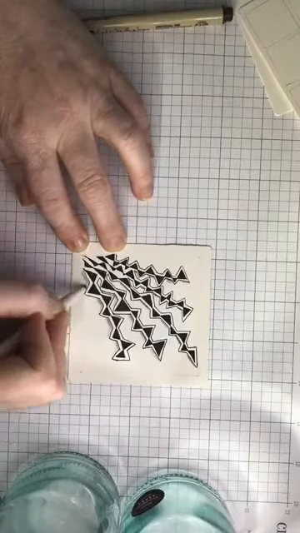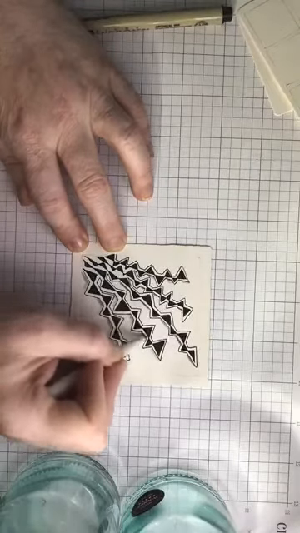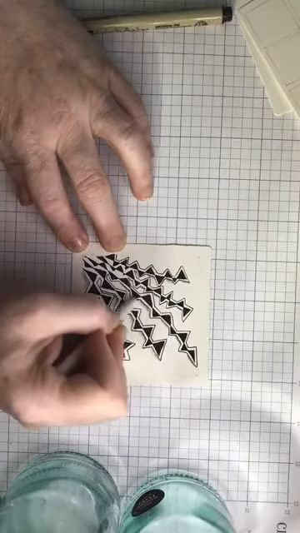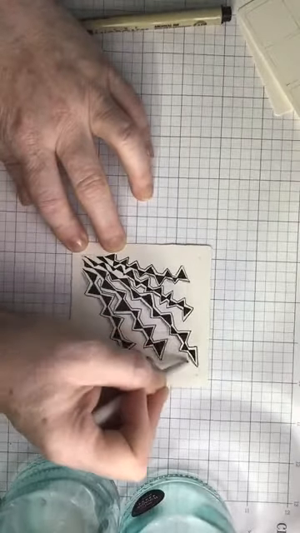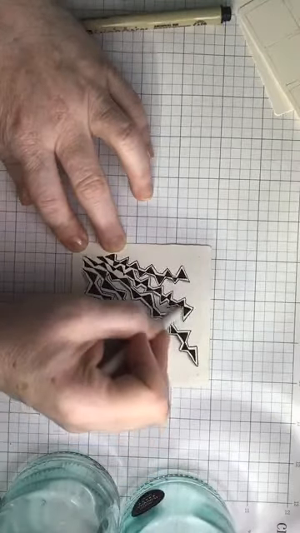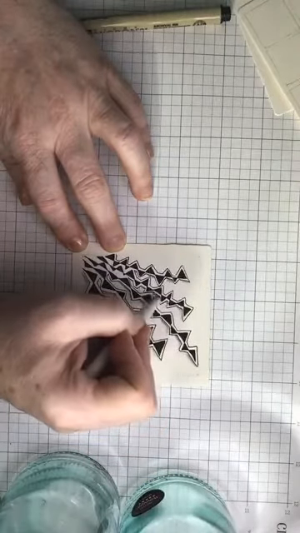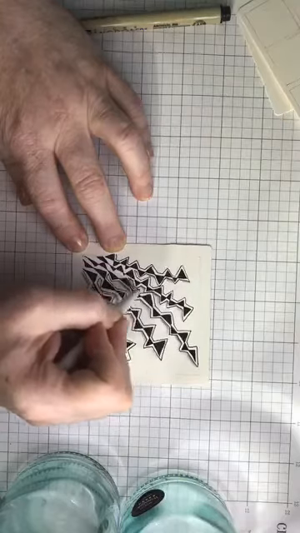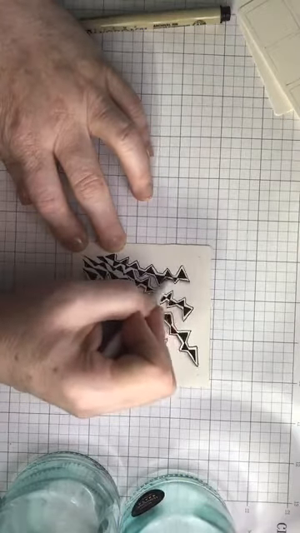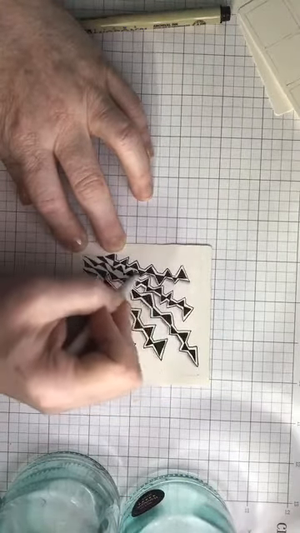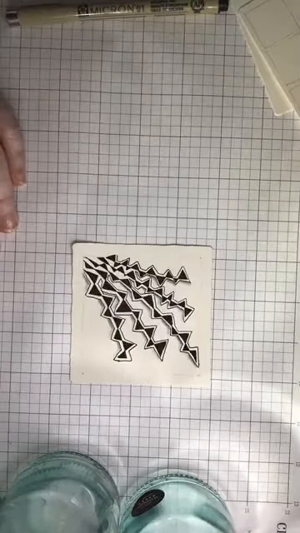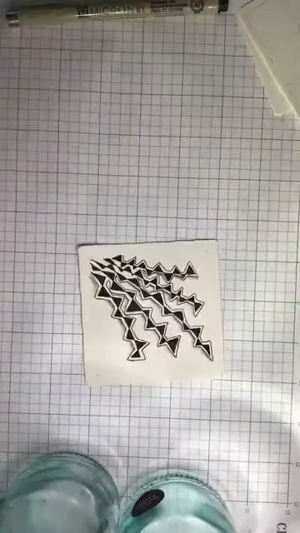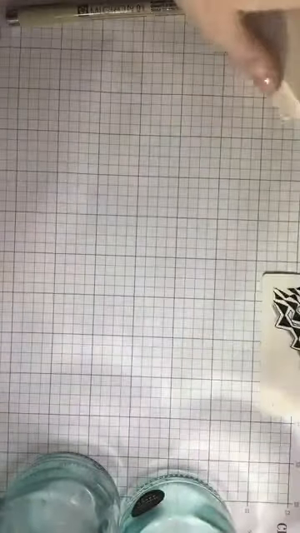Nothing terribly complicated, just kind of a reminder that there's so many patterns out there. And for those of you that are not regular tanglers, patterns are everywhere in the world. Not every pattern that repeats is a tangle, but all tangles are patterns. Okay, so I'm going to set that off to the side.